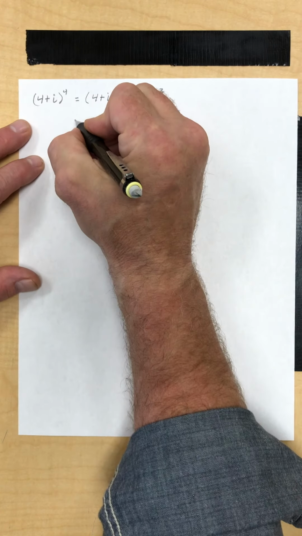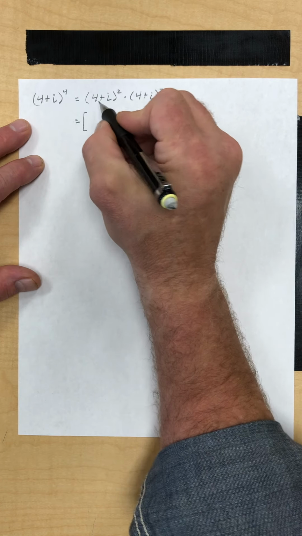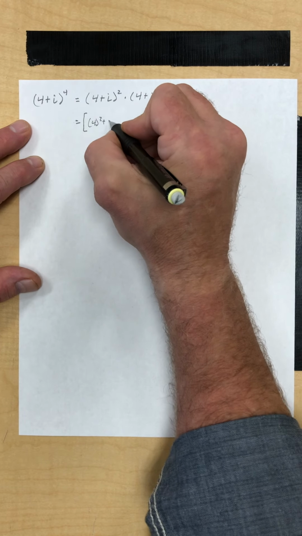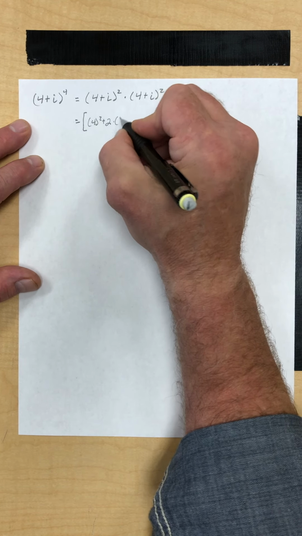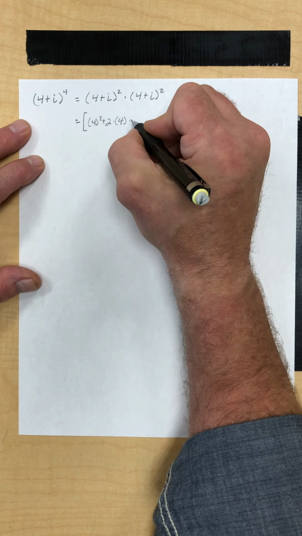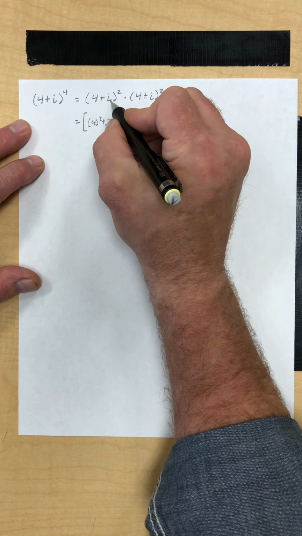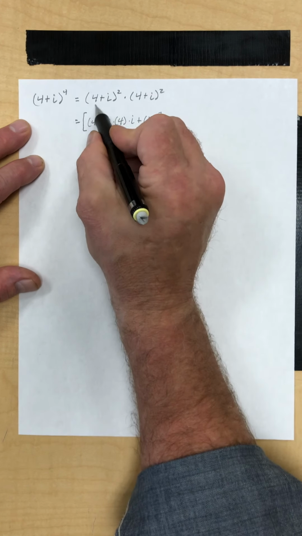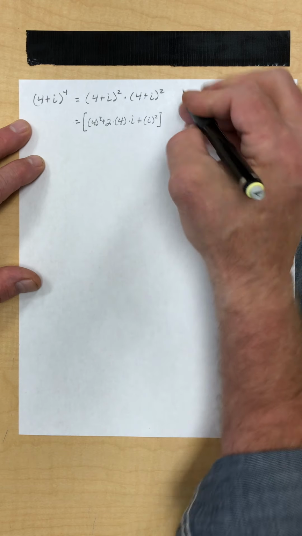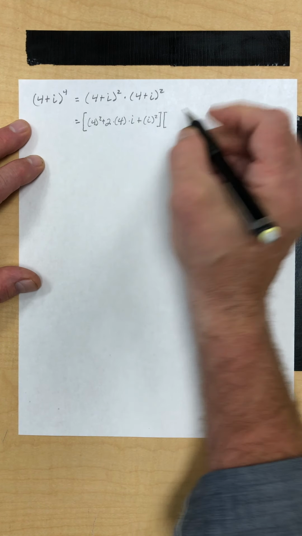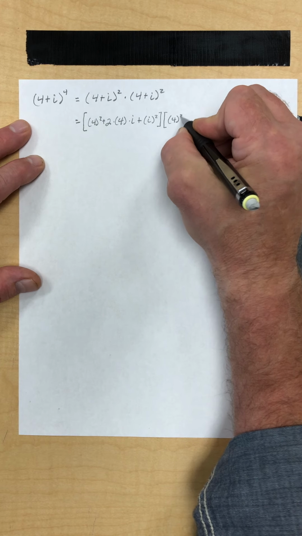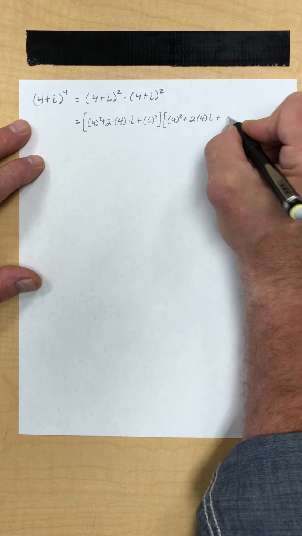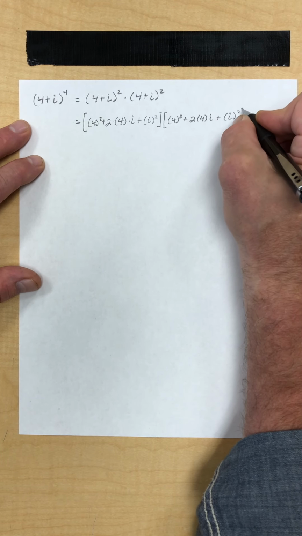Okay. All right, so let's see. I take the first term, square it, so 4 squared, plus, bring the operational sign down, 2 times the first, 4, times the second, i, plus the second squared. So that'd be i squared. And obviously this is exactly the same. Okay, so I just recopy this. 4 squared plus 2 times 4 times i plus i squared.